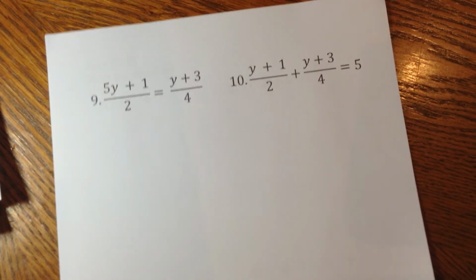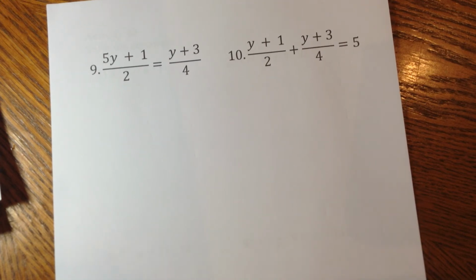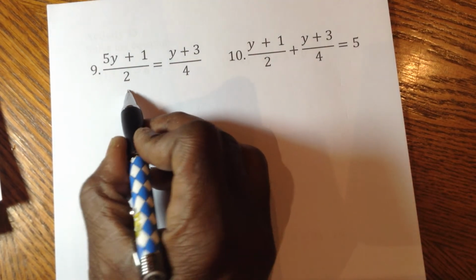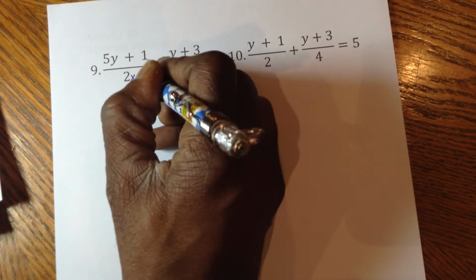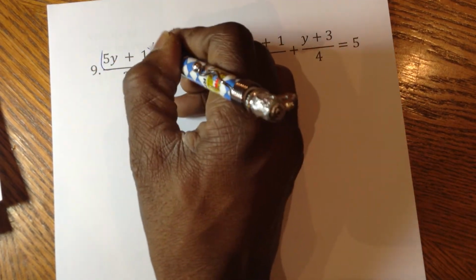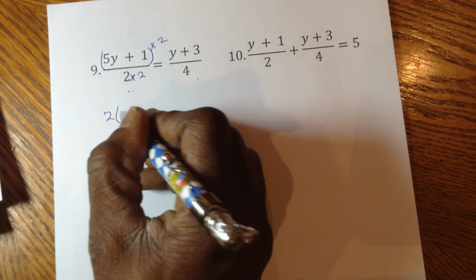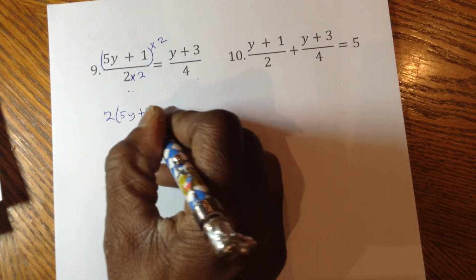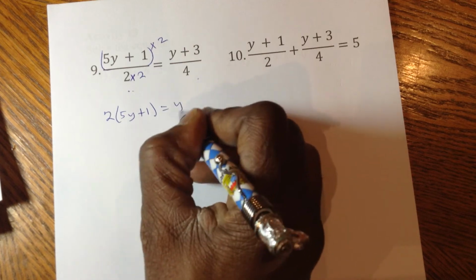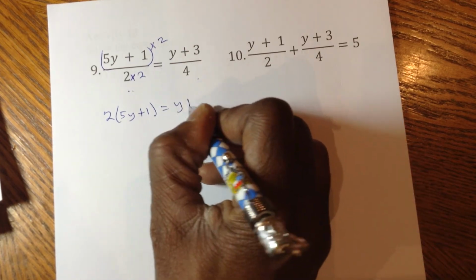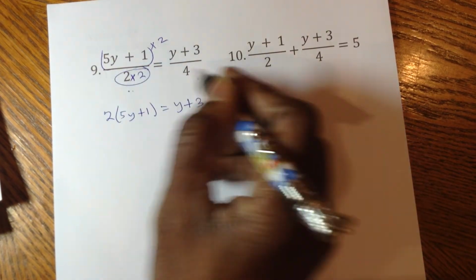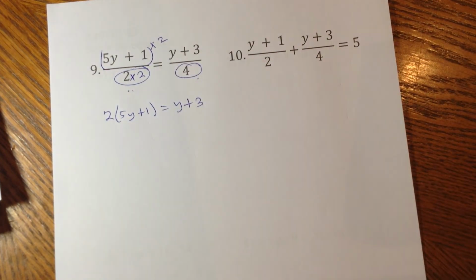Question 9. I've got 2 here and I've got 4. I can times here by 2 to create a denominator of 2 and times here 2 by 2. So I'm going to get 2 into 5y add 1 equals y add 3. This denominator is now 4 and that's now 4, so I just work with the numerators.